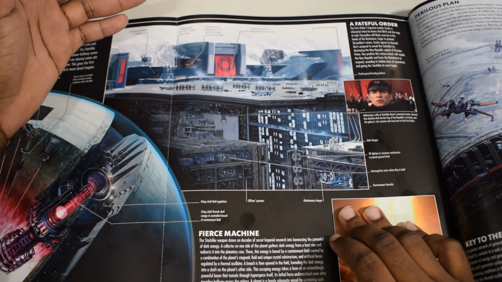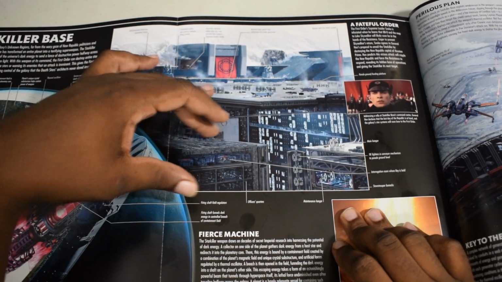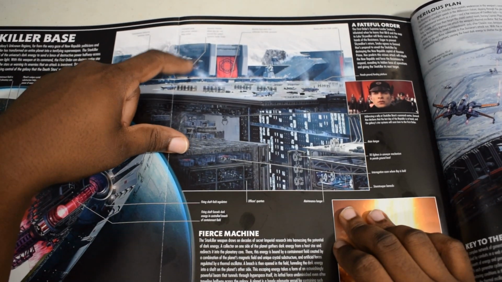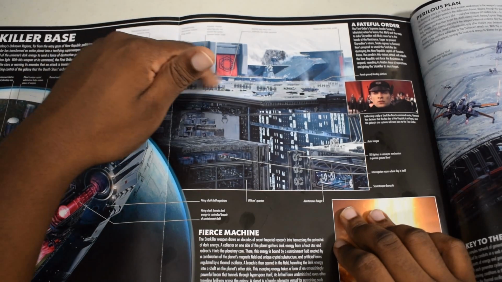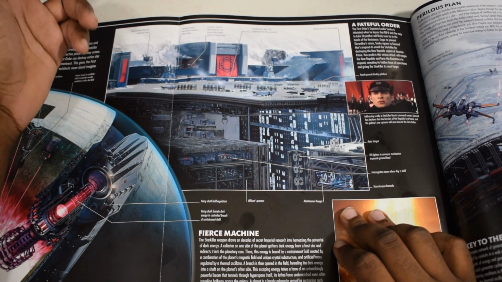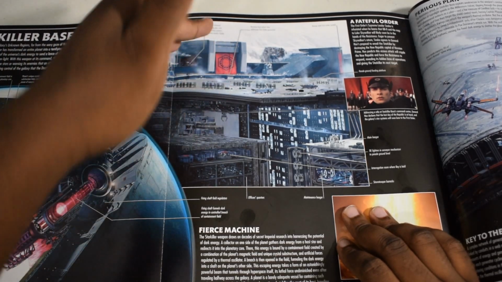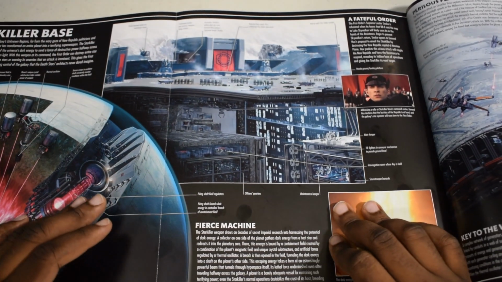But the other cool thing about this is apparently while all this stuff is underground, Snoke's chamber, wherever the hologram room is, is actually up here in this main section for whatever reason. So I kind of find it funny that of all the rooms, they decided to just throw that one right there above ground for whatever reason.